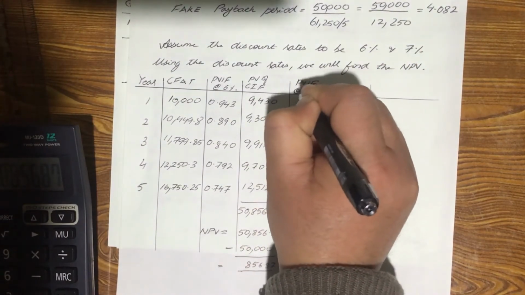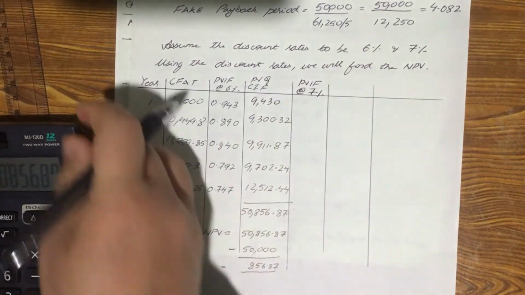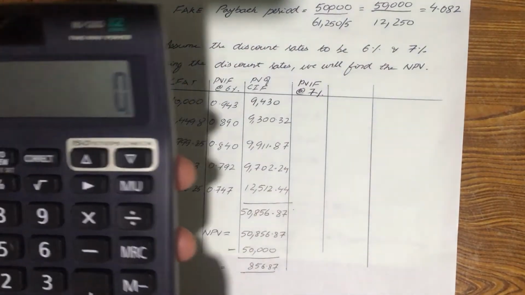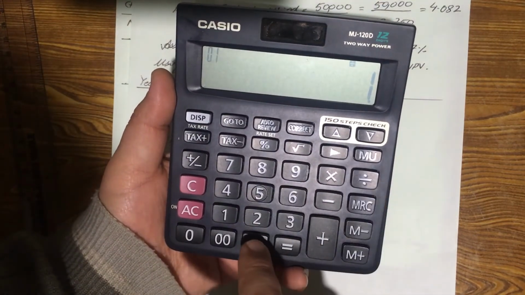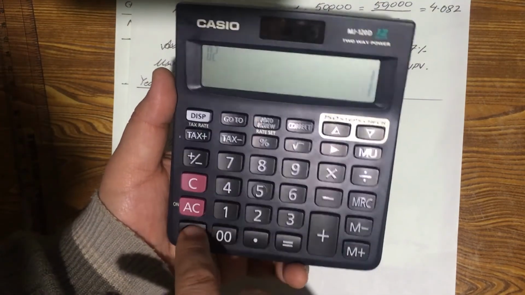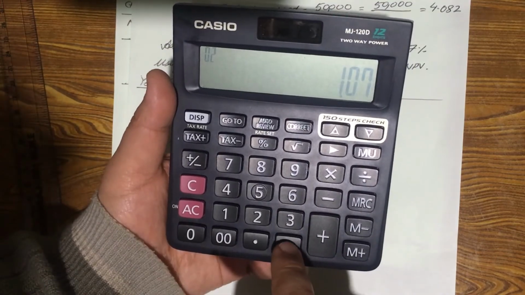PVIF at 7%. All right, again using a simple calculator, 1 divided by 1.07, since we are taking 7%.